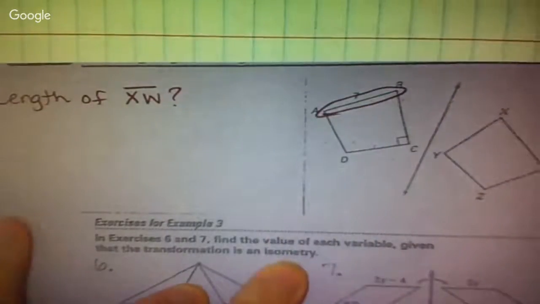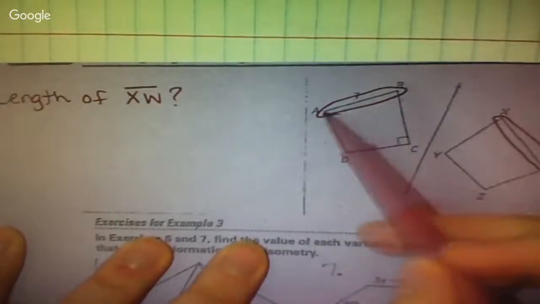Shariah said that XW is 7. Okay, what kind of transformation has happened here? This is a reflection, which means that this side of this figure matches this side of this figure. So if they tell you that AB is 7, that means XW is also 7.